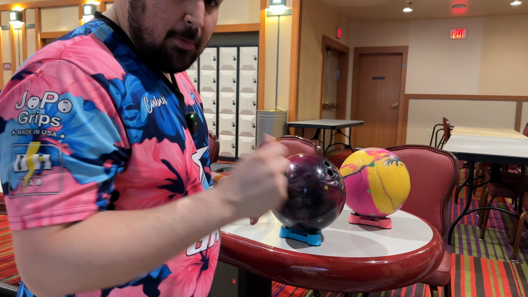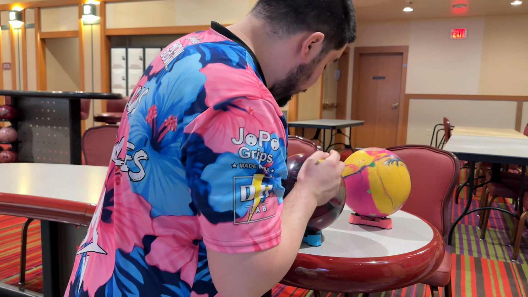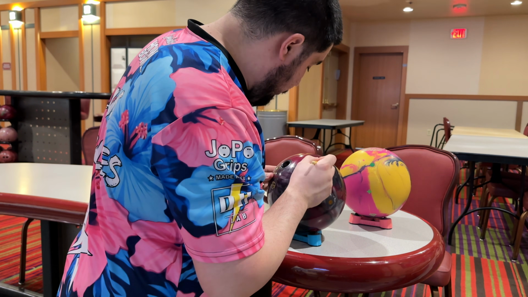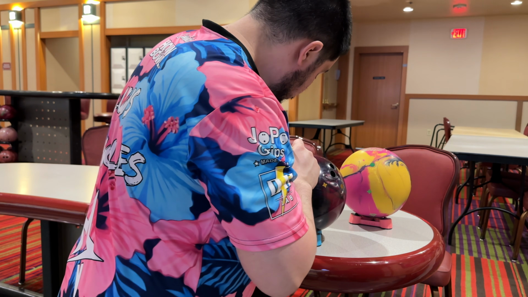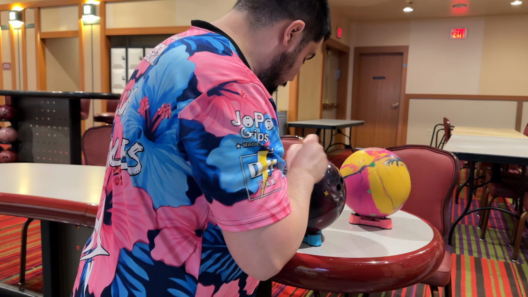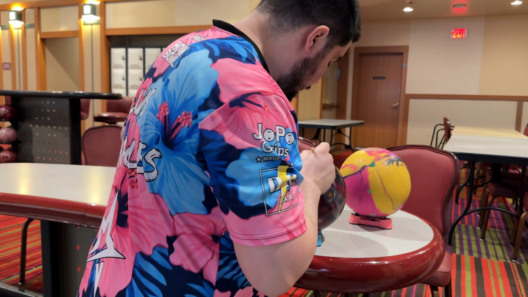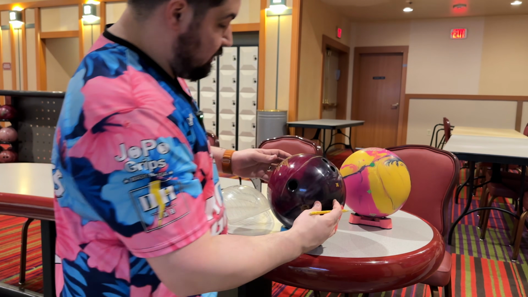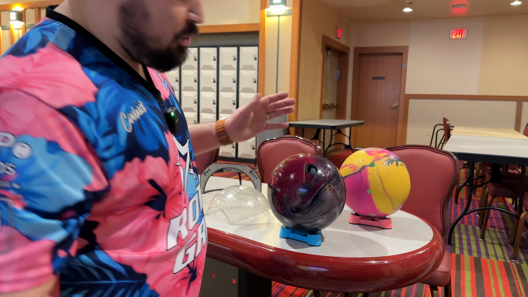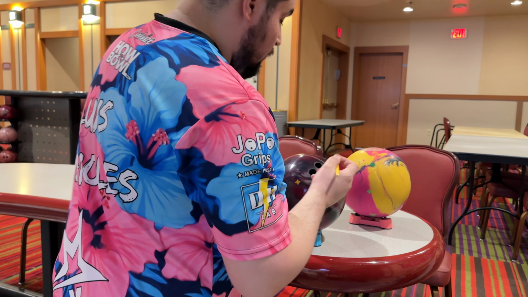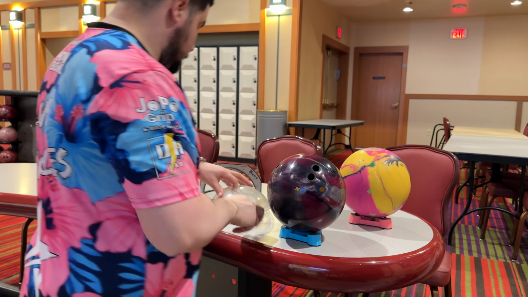All right, so the first thing I'm gonna do is I'm gonna grab my grease pencil and I'm gonna find this first oil ring, because this is a reactive ball, so it is going to absorb pretty fast. So I'm looking for that first flare mark with the ball. So you can see that is my first flare ring, and you have to be quick because the ball will soak up the oil. All right, so that's the first flare ring.